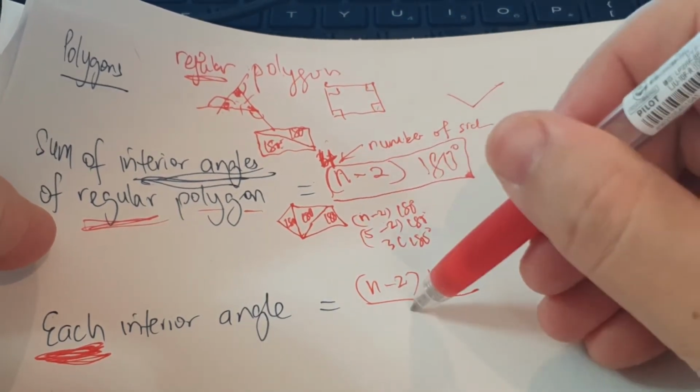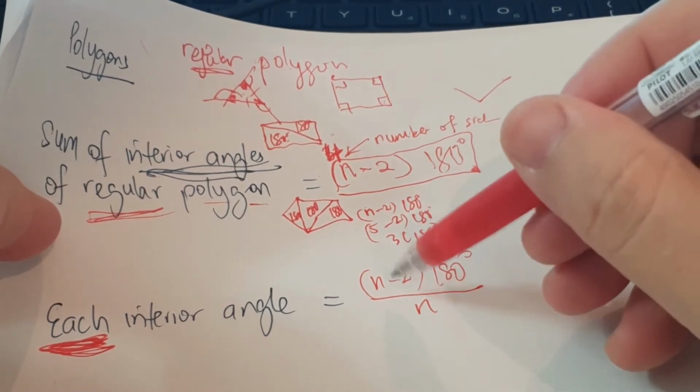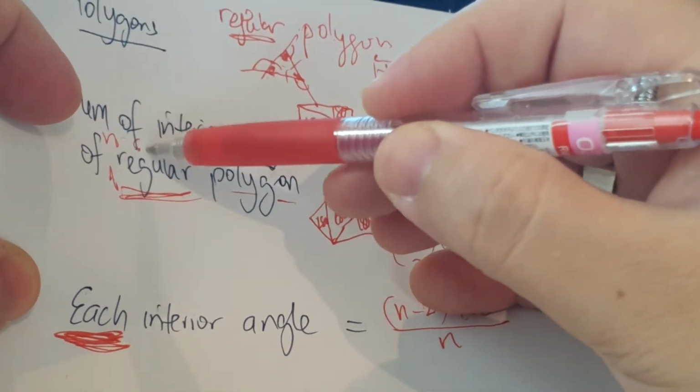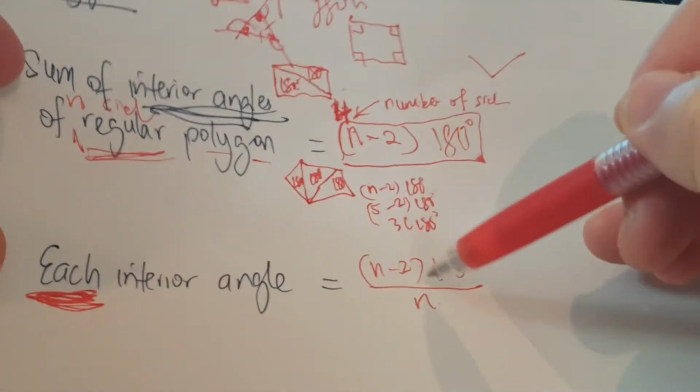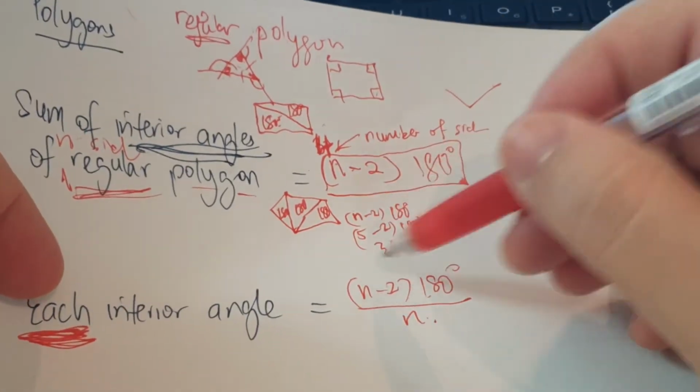Not n minus 2, but n. Because there are n sides, an n-sided polygon, so this must divide by n. Okay, I hope you understand this. No big deal, it looks difficult, but it's not.